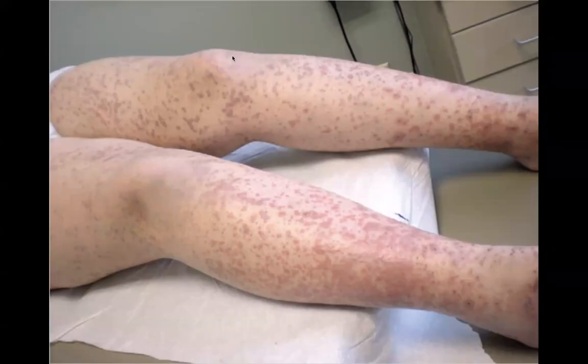And what will you advise the mother? I would advise the mother about the natural history of this illness: most ITP resolves by 6 months, and a few can persist beyond 6 months.